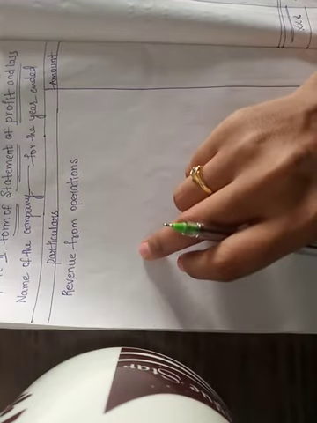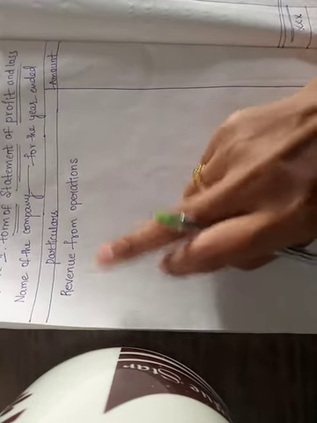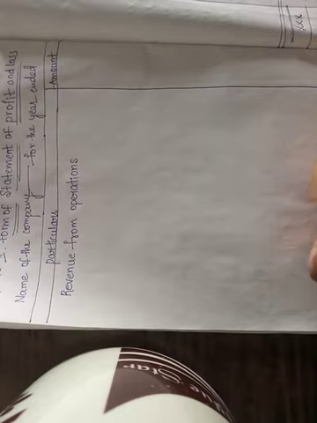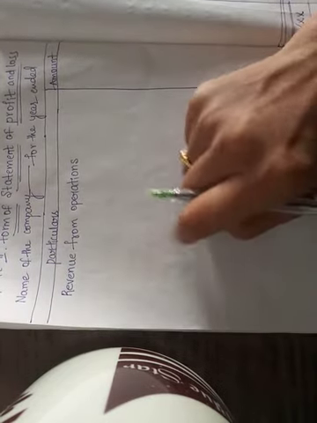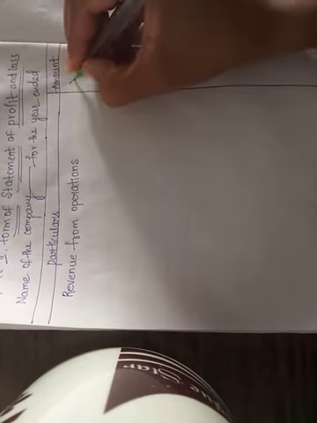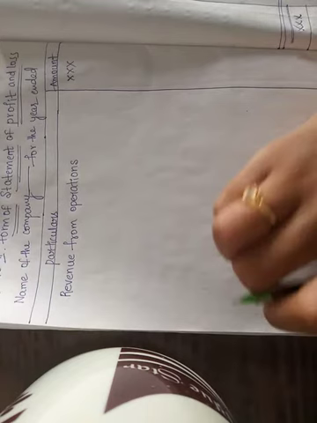What items come under this revenue from operations? Sales and gross profit. The two items come under here. The next one is other income.